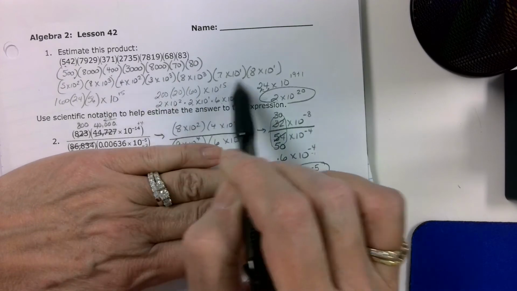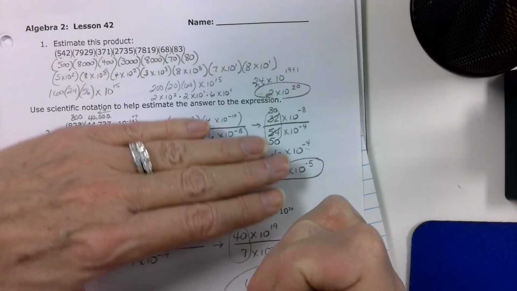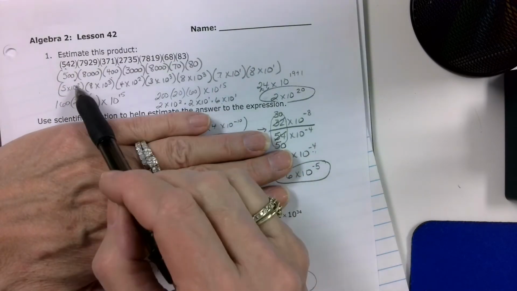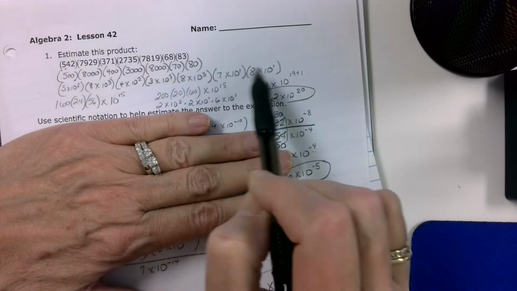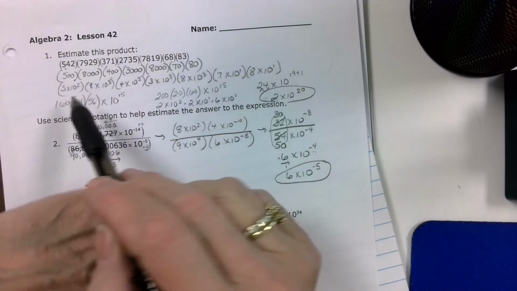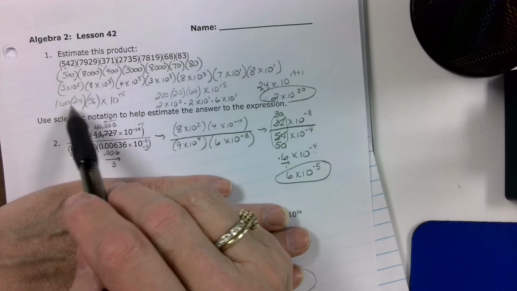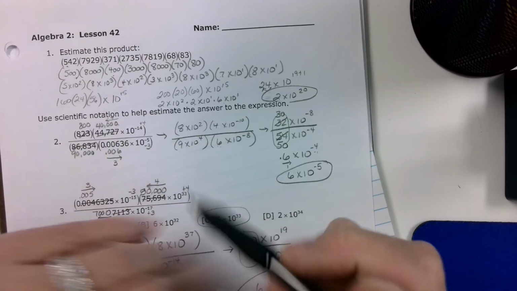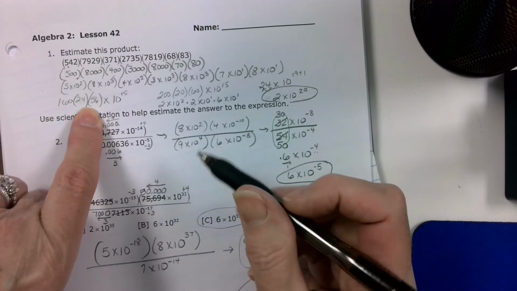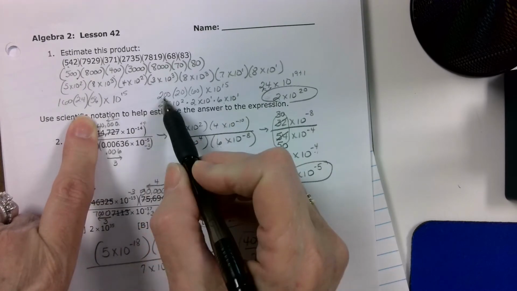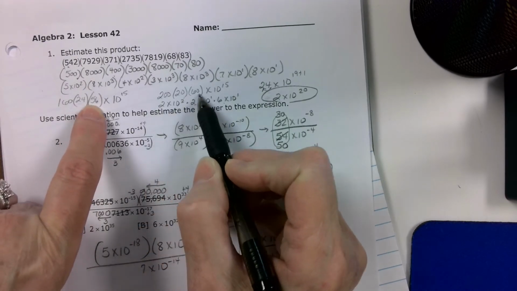Multiply them as much as you can in your head. You're not using a calculator even for that. Add up the exponents on the tens and write that down. So I multiplied several of them, got that, and got that, and got that. Okay, well at this point I'm going to round again. So this becomes 200, that's 20, and that's 60.